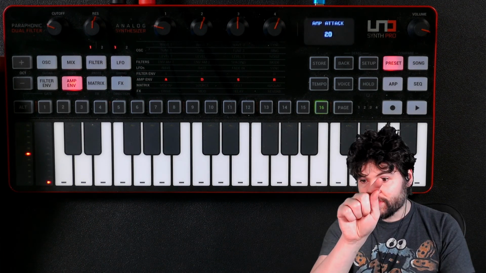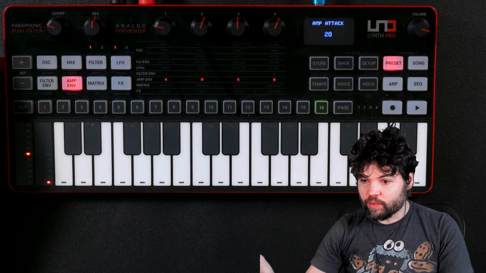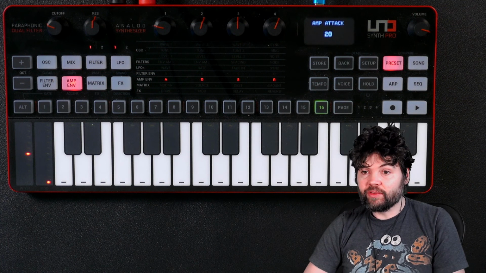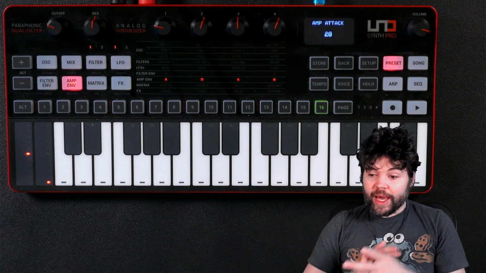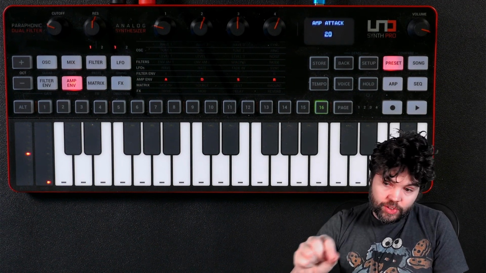So, a little bit of attack, a longer decay, continuous sustain, and a little release. So that is how the envelope functions. Let's go back to our sound design. We're talking about a plucky sound, like a plucked string.